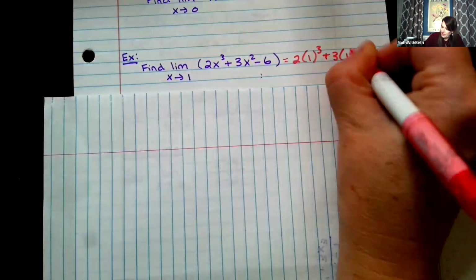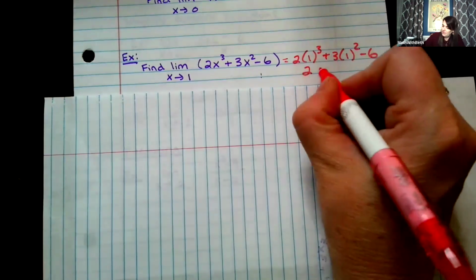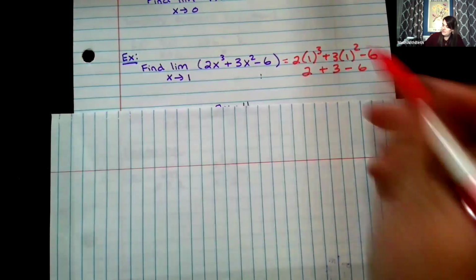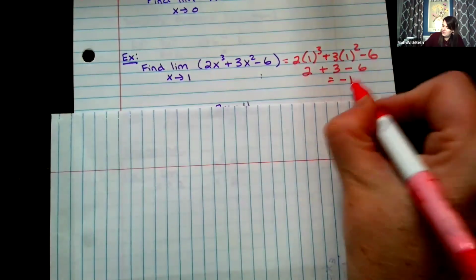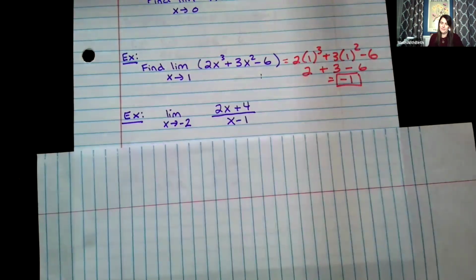So for this one, if I plug in 1 for all the x's, let's see what we get. So we would get 2 times 1 plus 3 times 1 minus 6. So we would get 5 minus 6, which is negative 1. So again, that is fine.